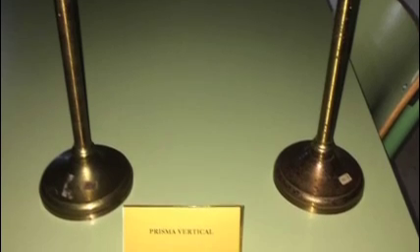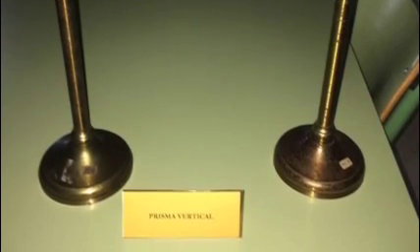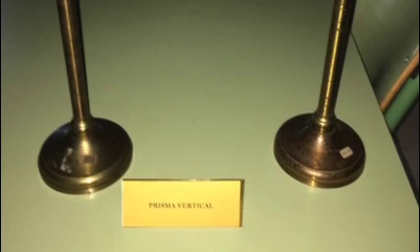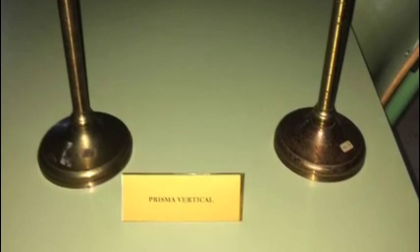Many other members joined Hooke in criticizing Newton's particle theory. Some denied that Newton's color spectrum existed.